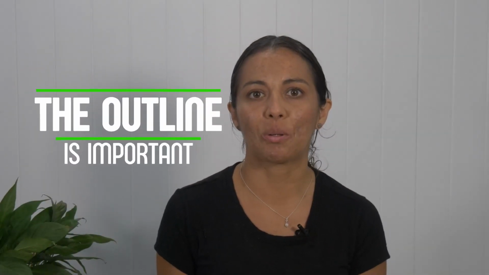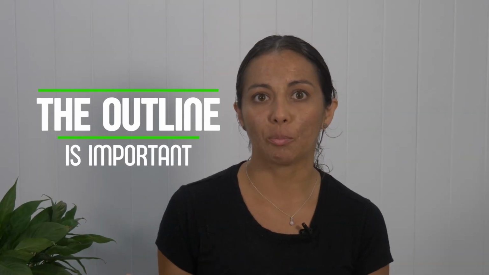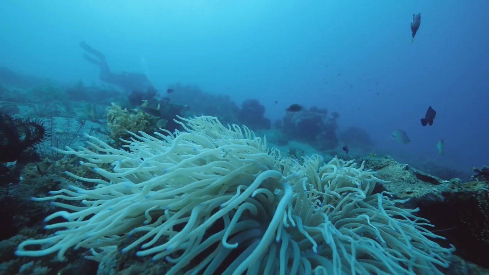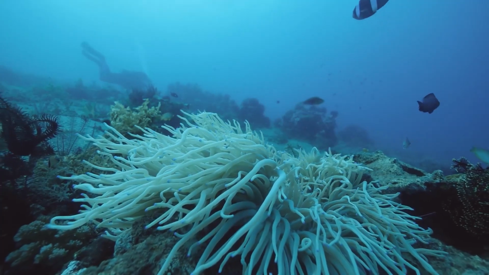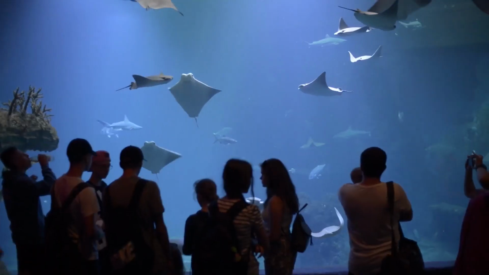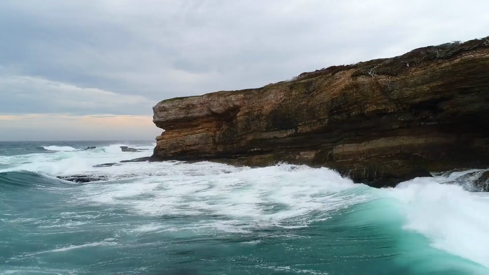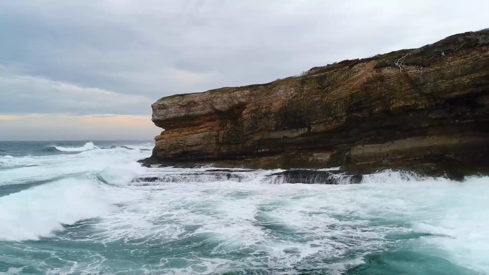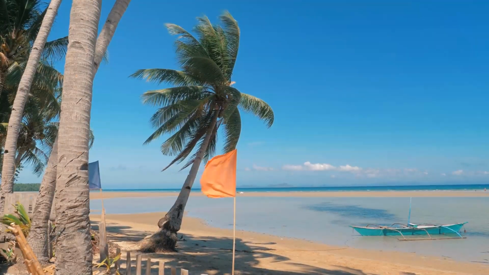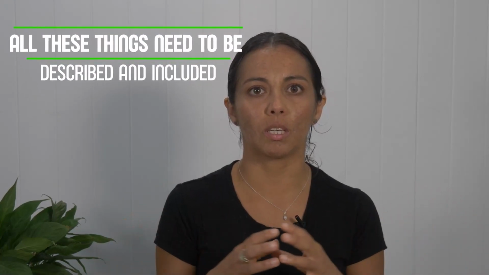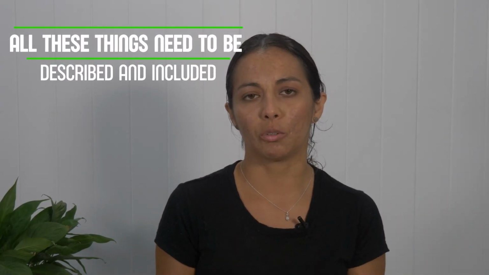As you can see, an outline is super important for any project you're setting up. So for a marine project, you want to be very specific. We have a lot of different aspects that can affect a marine environment. It can be things that are related with seawater. It can be everything that is on land. We have atmospheric factors affecting our project. So all these things need to be described and included in your outline.